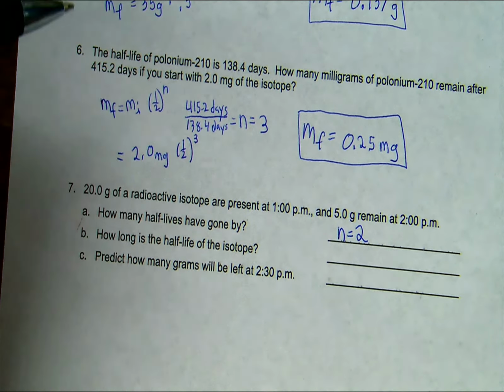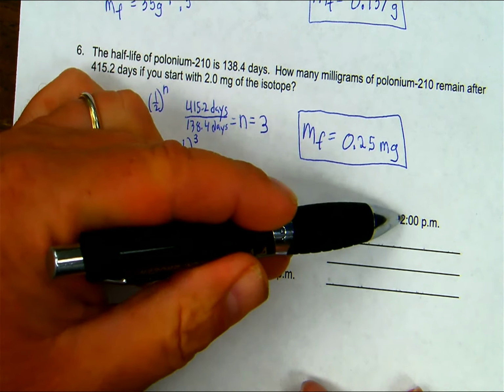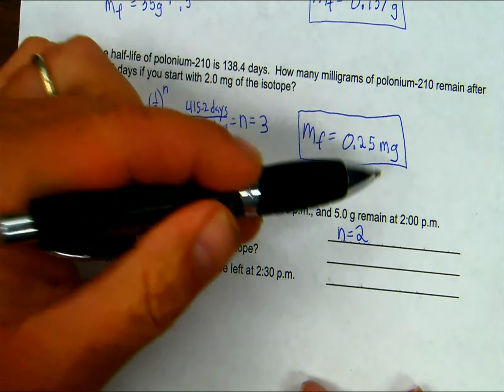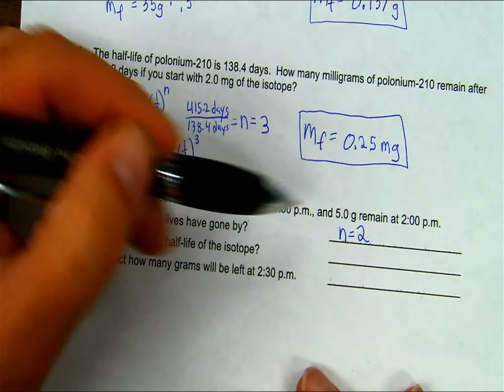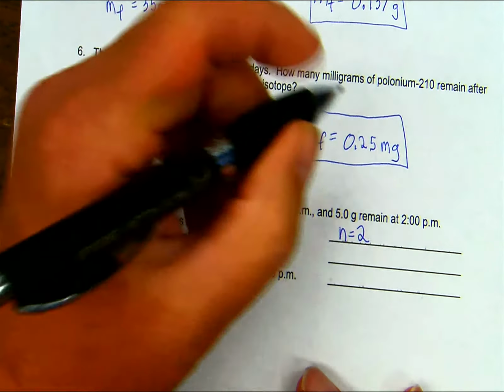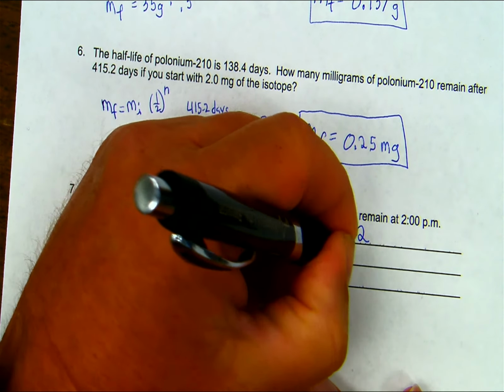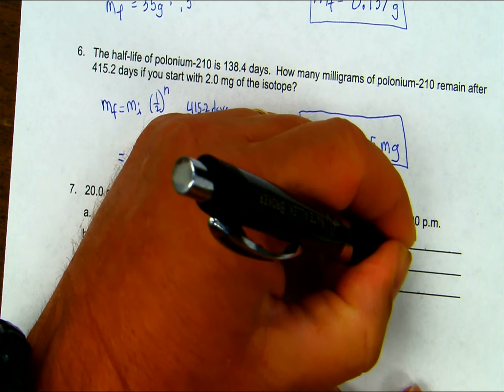How long is the half-life of the isotope? Well, from 1 p.m. to 2 p.m. is a duration of 1 hour or 60 minutes. And in that duration of 1 hour or 60 minutes, 2 half-lives have elapsed. So the half-life is 30 minutes or half an hour.